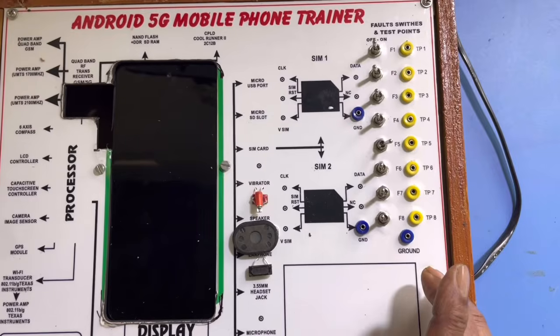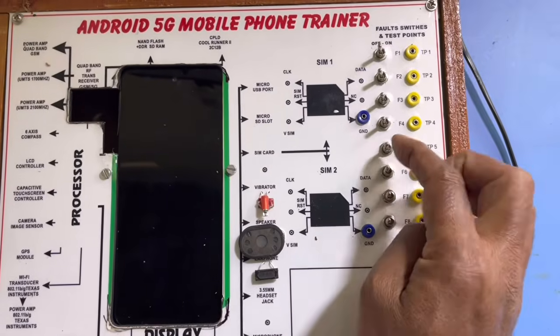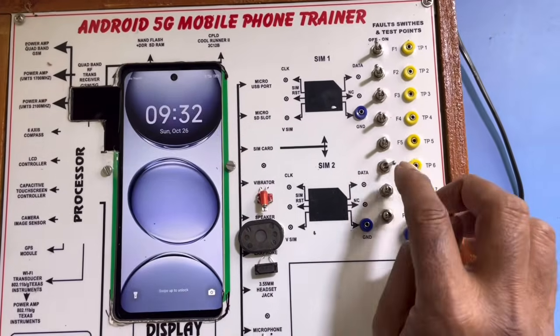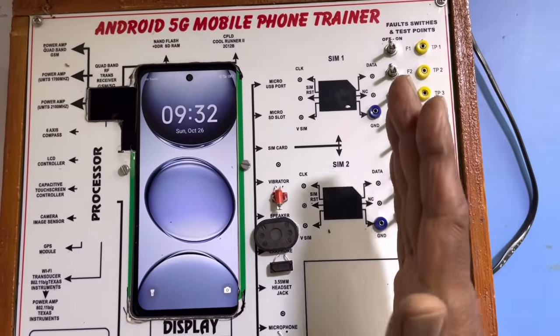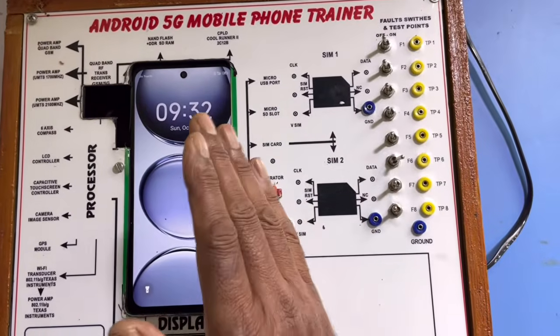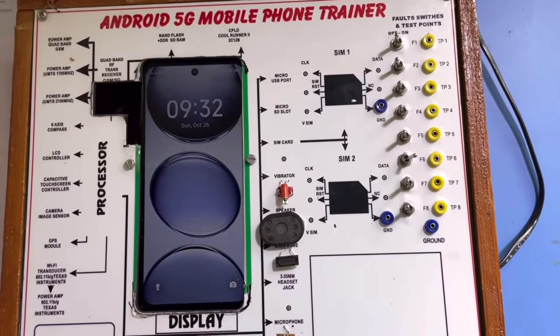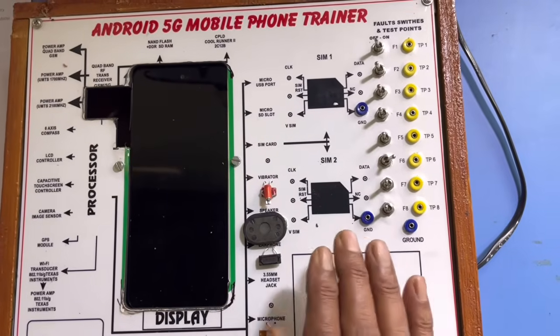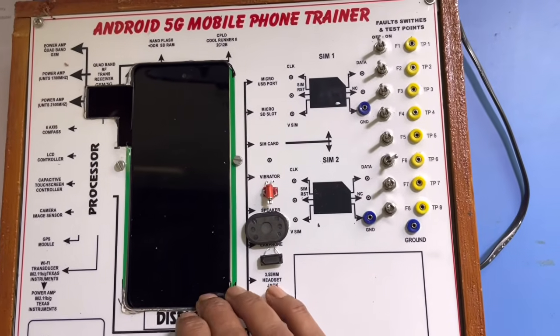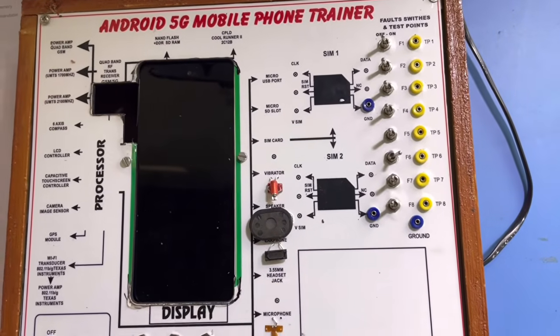In order to introduce the sixth fault, F6, take the lever of the sixth switch to the right side and the remaining levers of the toggle switches to the left side to cut the supply of the charging section. In this case, the mobile will not charge.